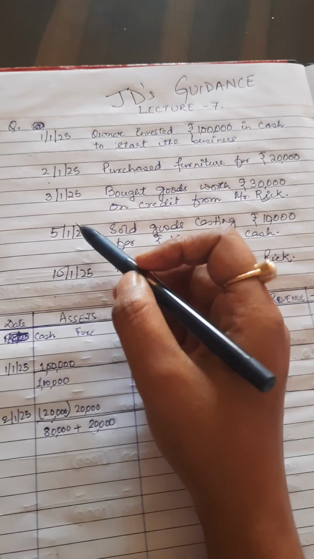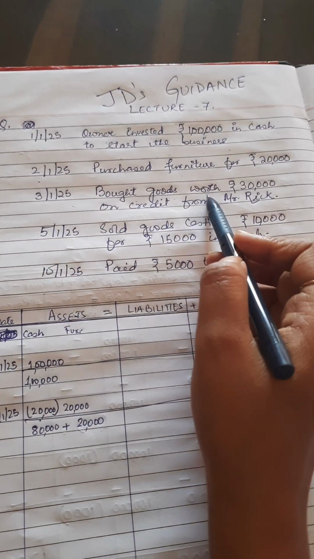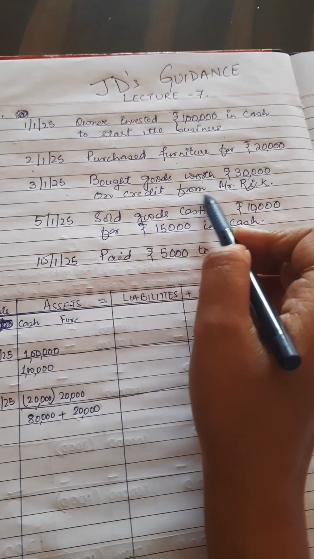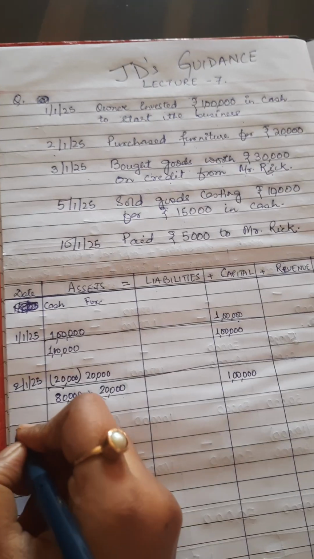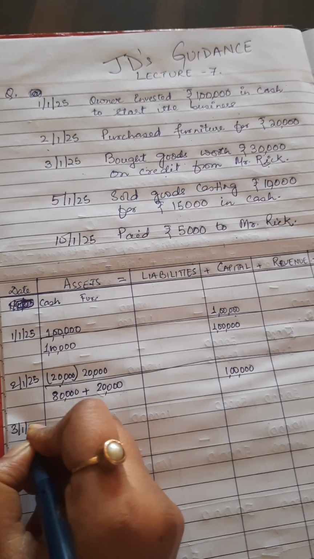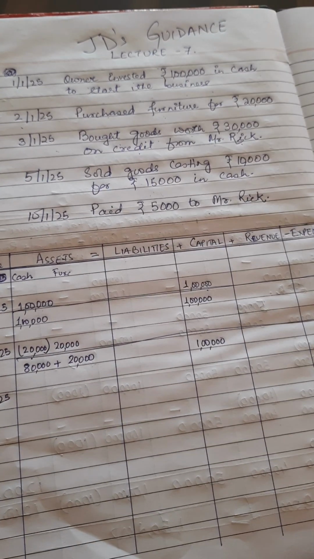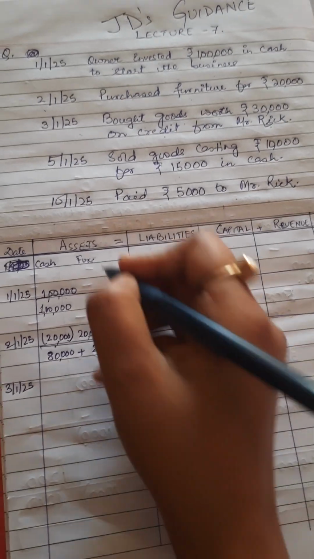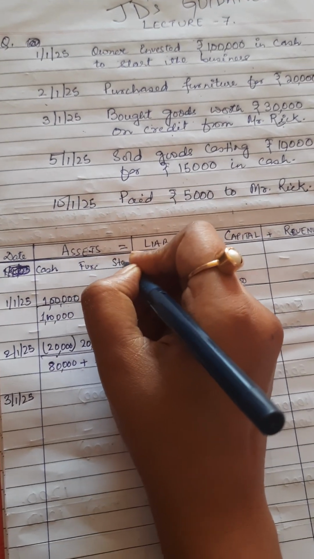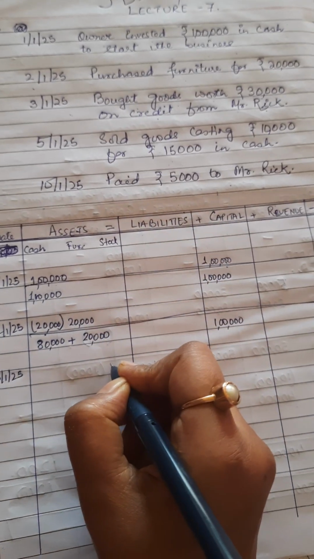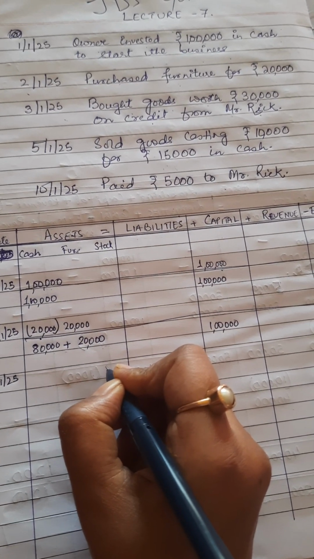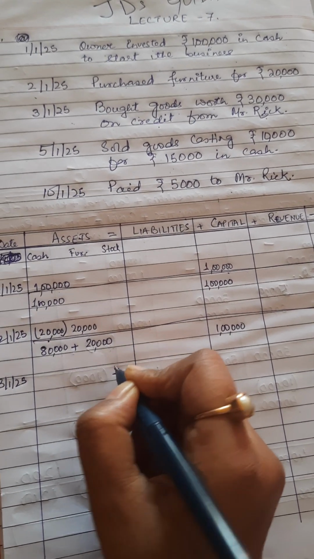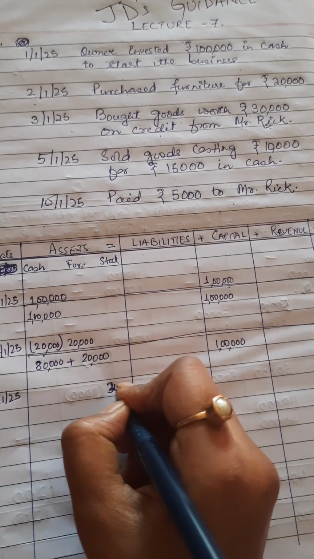Done. Let's go to the 3rd January 25. Bought goods worth rupees 30,000 on credit from Mr. Rick. So I bought goods. As I told last time, whenever I buy goods, what is coming to the business is the goods. So I added in the stock. Stock is an asset. So I'll just enter stock, that is rupees 10,000. No, sorry, not 10,000, 30,000 stock.